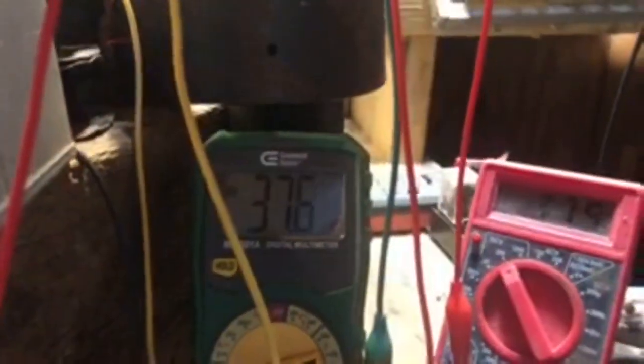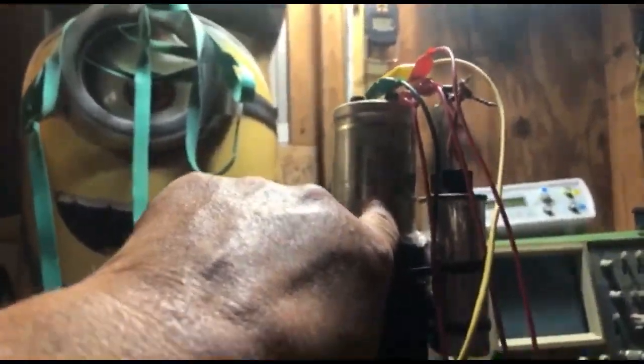I can't grab that. So 37.7. Hello, William, in the house. So I could have got 40, no big deal. But 40 volts would be 90%. So 90% of this capacitor being filled is a lot of pressure. It's 90% filled. So that pressure you build up in that capacitor is enormous, a lot of pressure in there. So we're sitting at 37 right now.